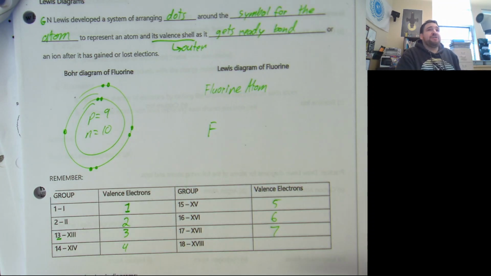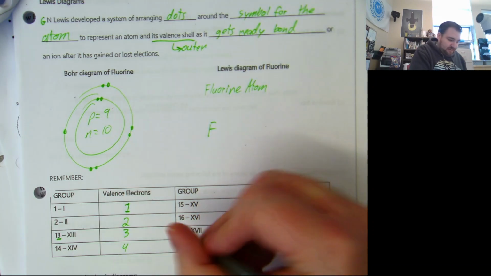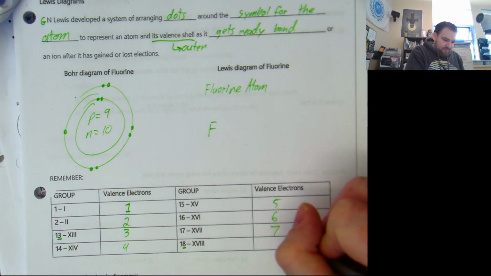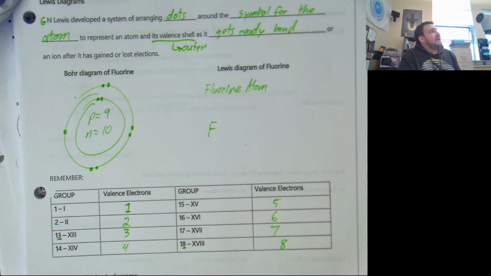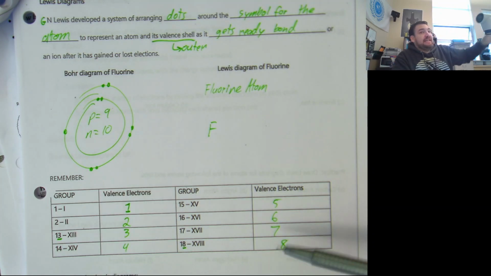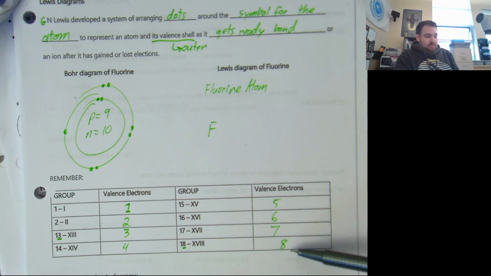And then 18 is an interesting one. You take a look at the ones column, you're like, okay, 18 is going to have 8, except for anything below row 4. So krypton, xenon, radon, those ones are actually going to be 18 or 32, or it's going to be full.